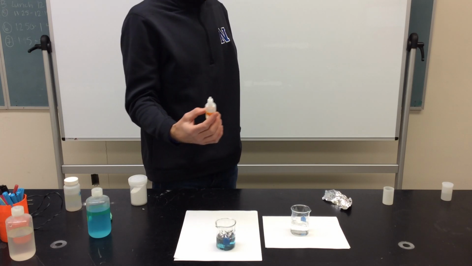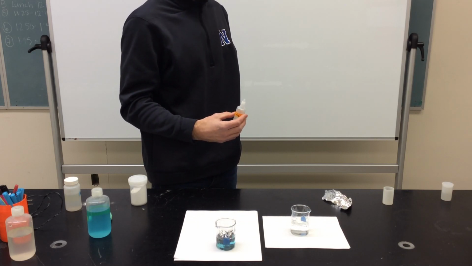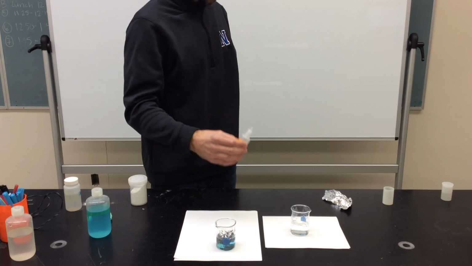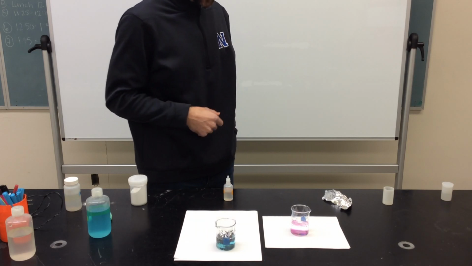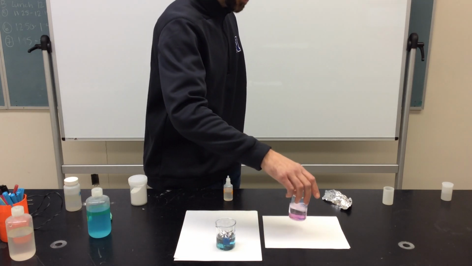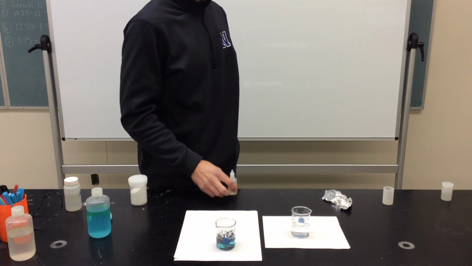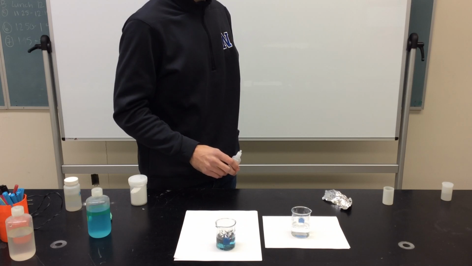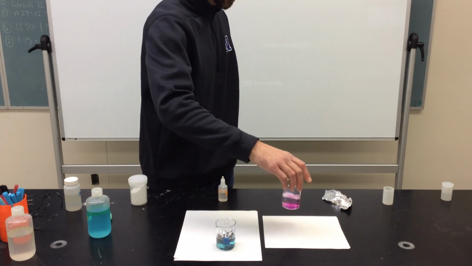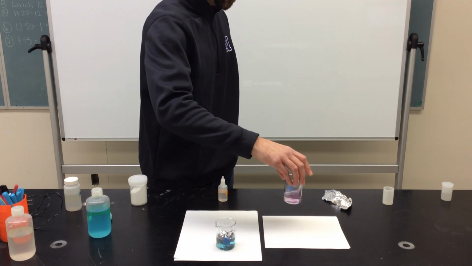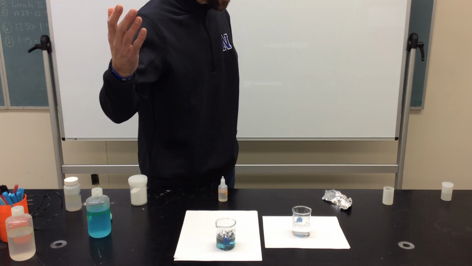So let's try it again. What do you think will happen if I add a second little squirt here? Purple. Okay, we'll see. So I add a little squirt. We get that nice pink purple color. Magic swirl. Voila, goes away. If we do it a third time, now our purple's staying in there a little bit. Oh, now it's gone. Comes and goes, comes and goes.